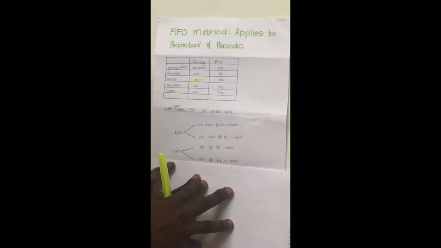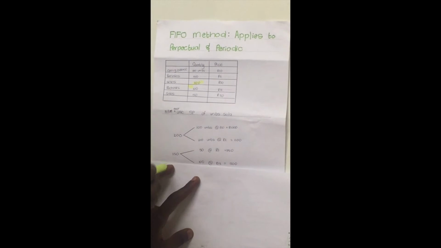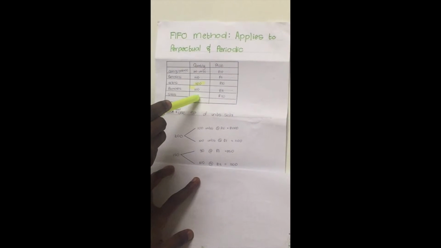And then, as you can see, we say 100 at 12 rand, which is 1200. As you can see, we had 150 sales, and then you can see we have 150 sales.